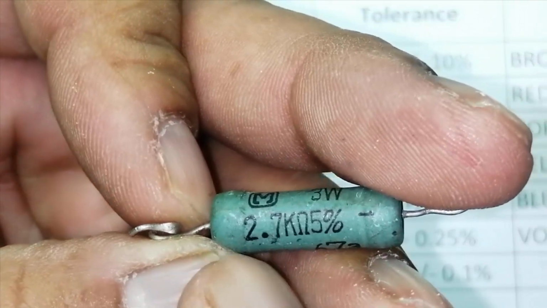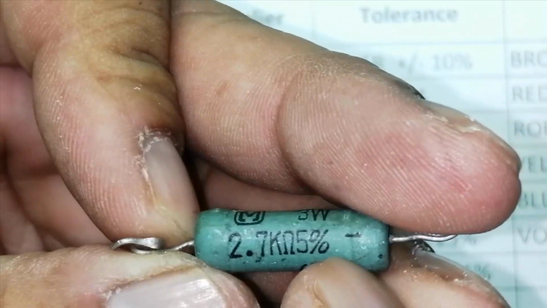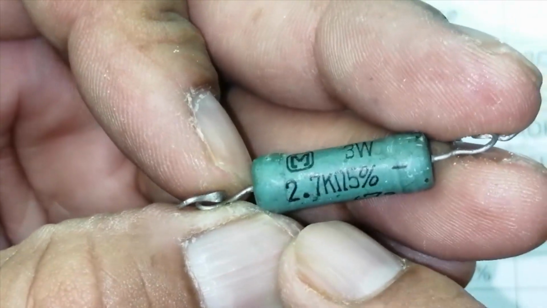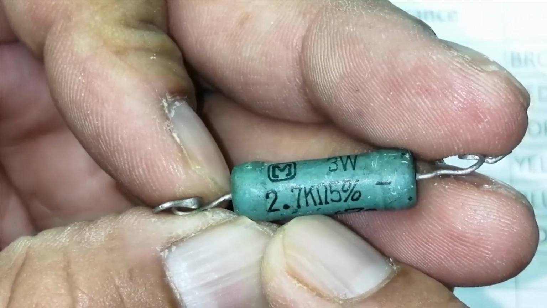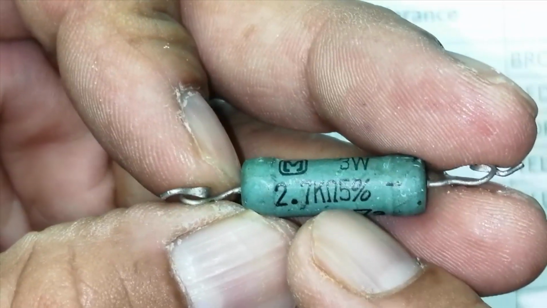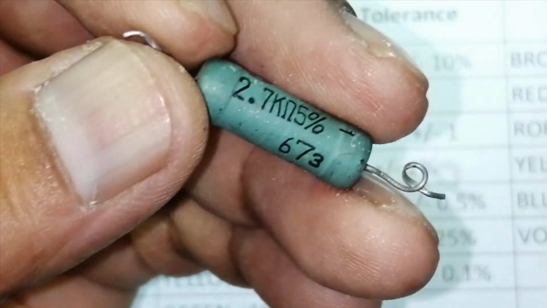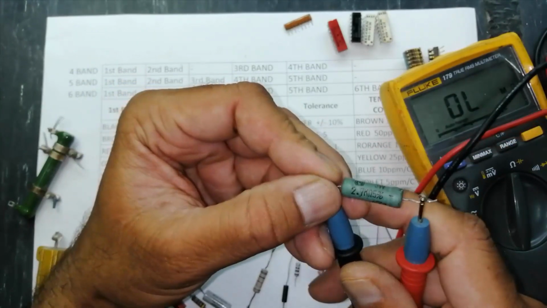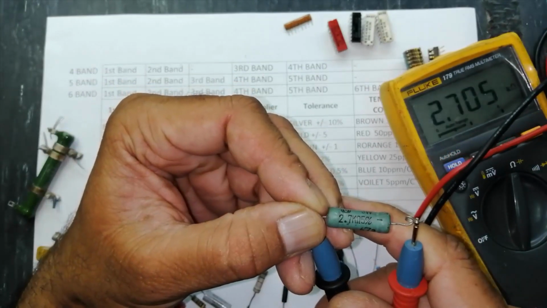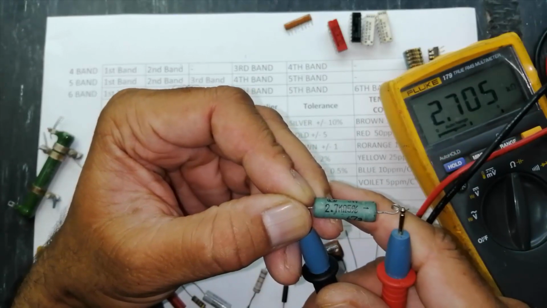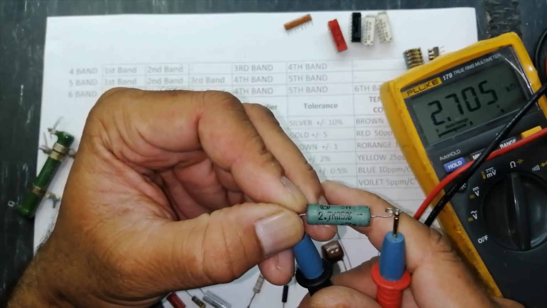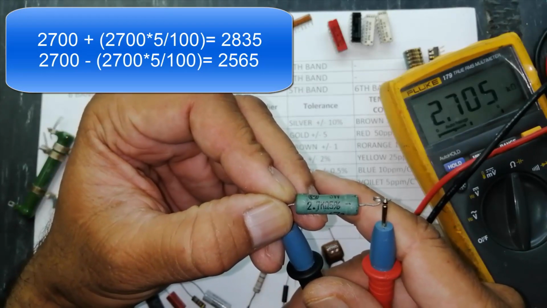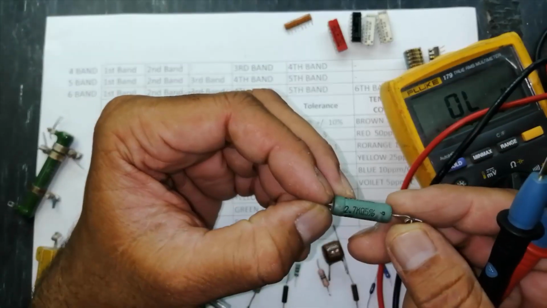We have this resistor, it is written 2.7 kilo ohm, 5%. So 5% means plus minus 5%. That means 2.7k means 2700 ohms plus minus 5%. If the multimeter shows a reading within 5% above or below, that means this resistor is acceptable and can be used. So it is 2705 ohms plus minus 5%, so it is within the range, so the tolerance is acceptable. It is 3 watt.